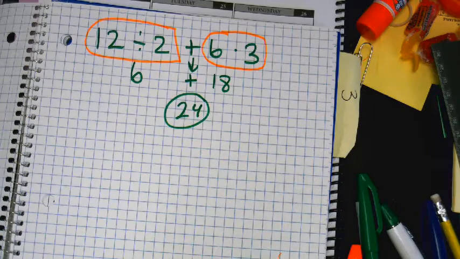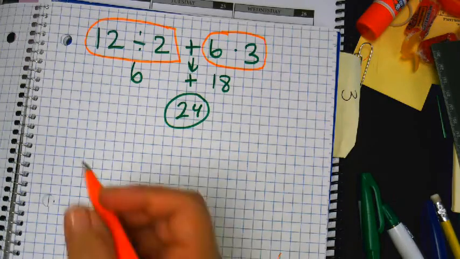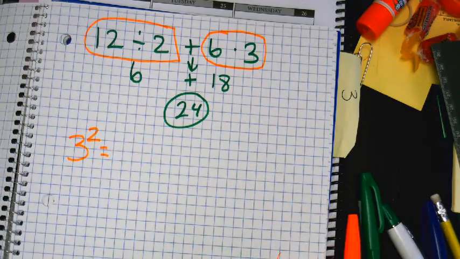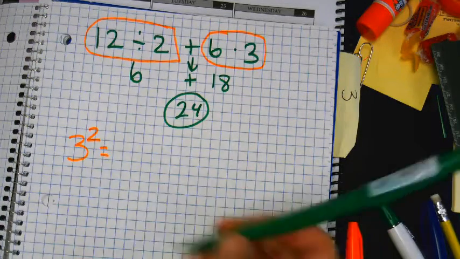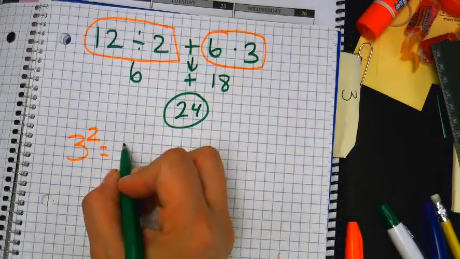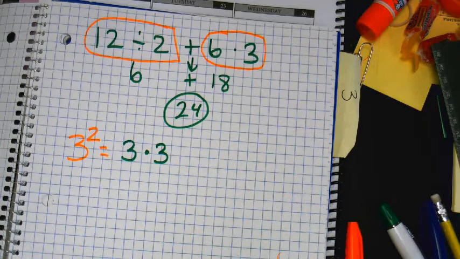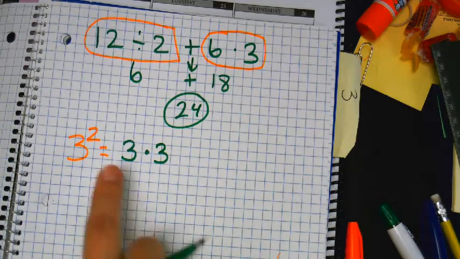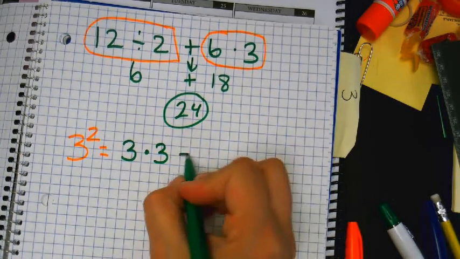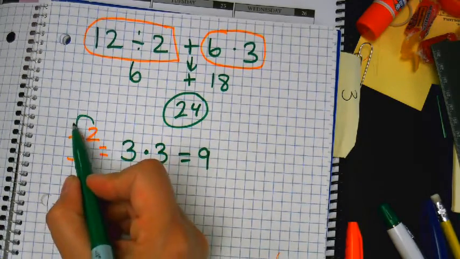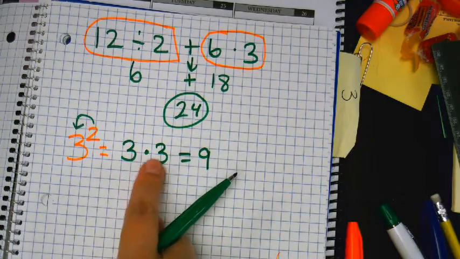There's a reason. Okay, side note. Do we remember what 3 squared equals? 6. Yes. Wait, no. 9. Because 3 squared means 3 times 3. These are exponents, which we'll be using for this assignment. 3 squared is 3 times 3, which is 9. It's not 3 times 2. The 2 tells the 3 to repeat itself 2 times.